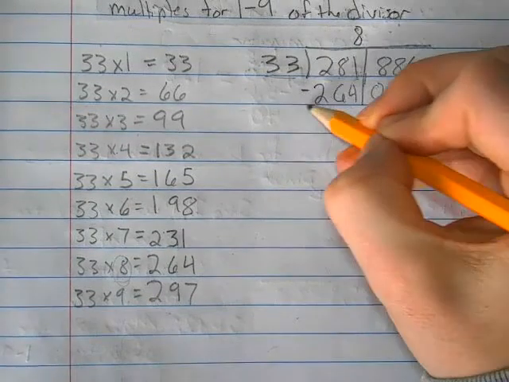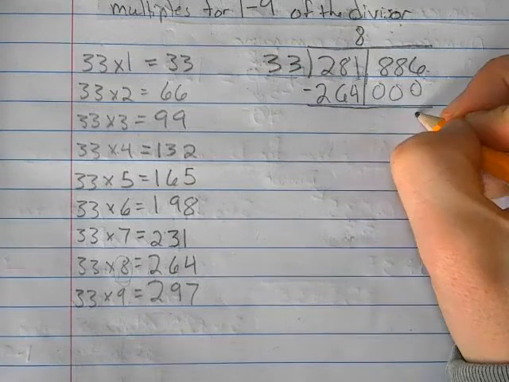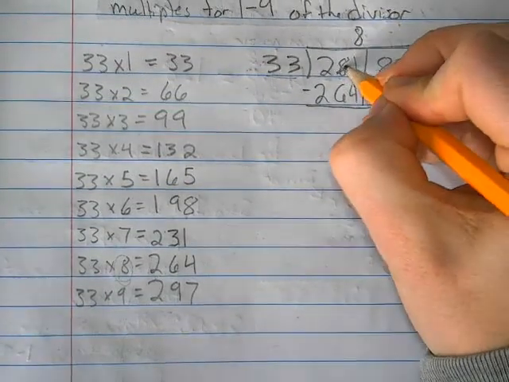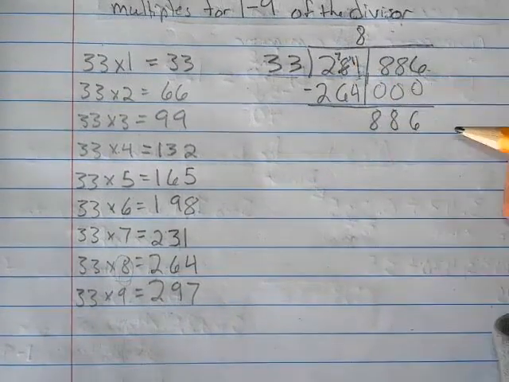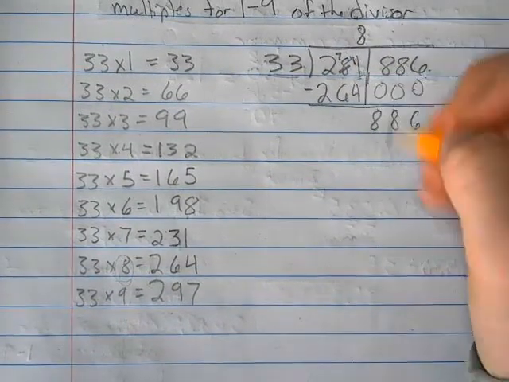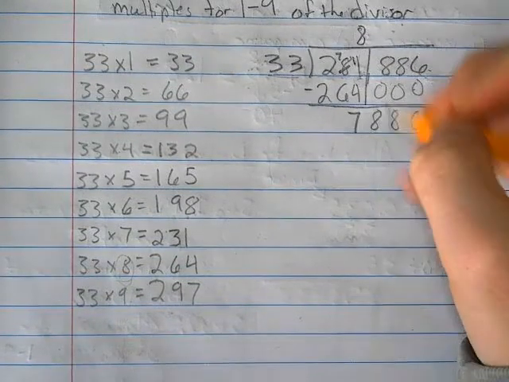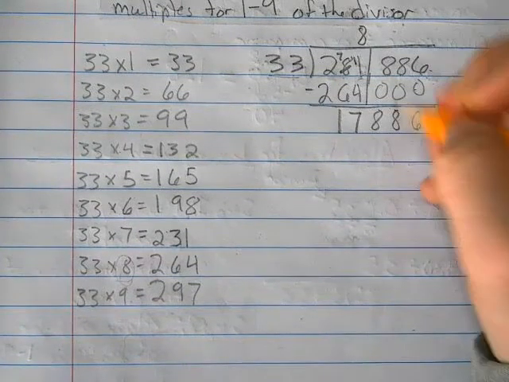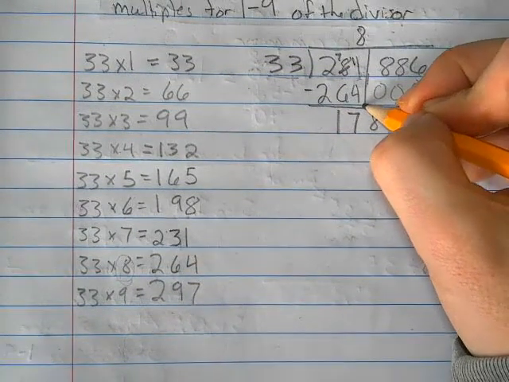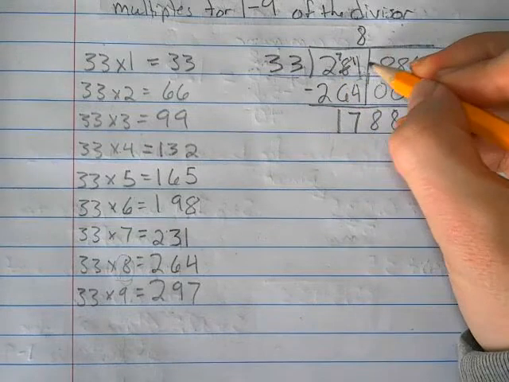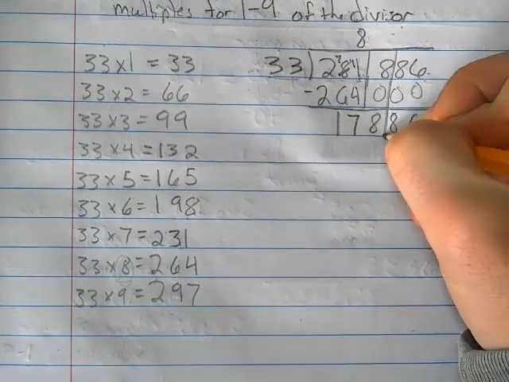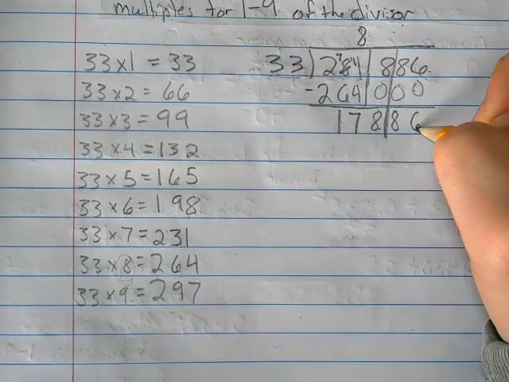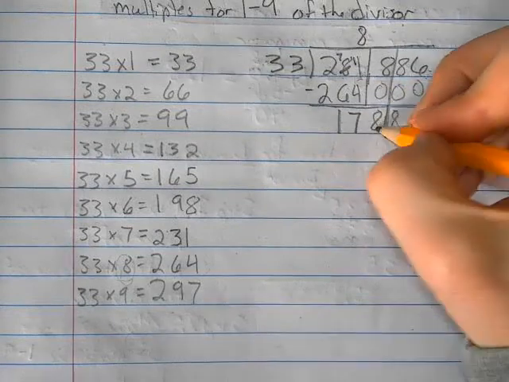So then when I subtract, the 6 is here, my 8 is here, my 8 is here. I have to borrow, that's a 7, this becomes an 11. 11 minus 4 is 7. 7 minus 6 is 1, 2 minus 2 is 0. Now, I only go to the next digit over. So I did my 281. Now I go to my 8. I'm going to draw my line. So that's 178 hundreds. So 178 divided by 33.